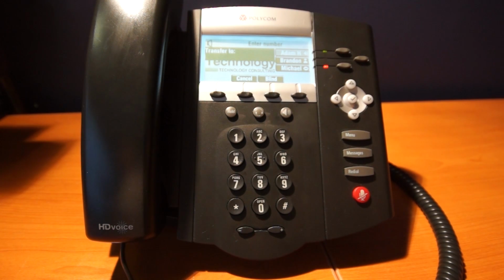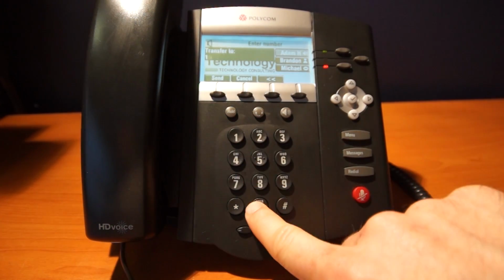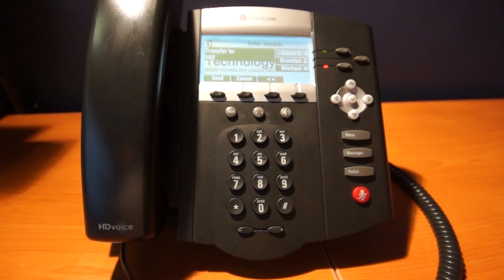then dial the extension or phone number you would like to transfer the call to, and then wait. The phone will ring. When the party answers, you will have the opportunity to speak with the party one-on-one before transferring the call.